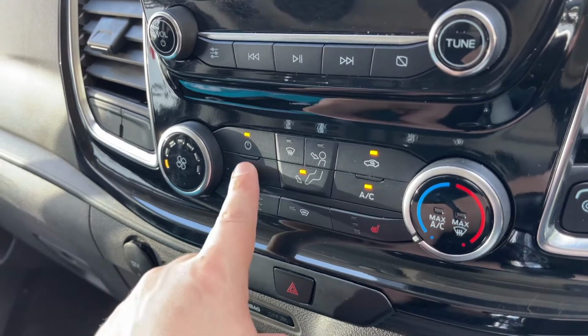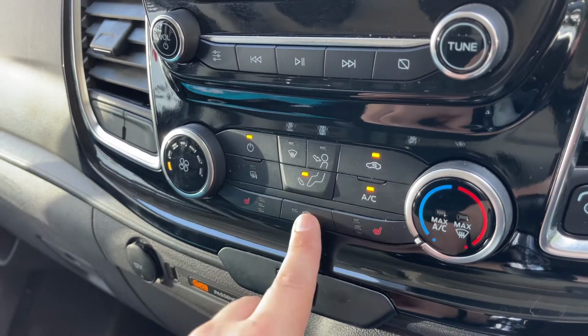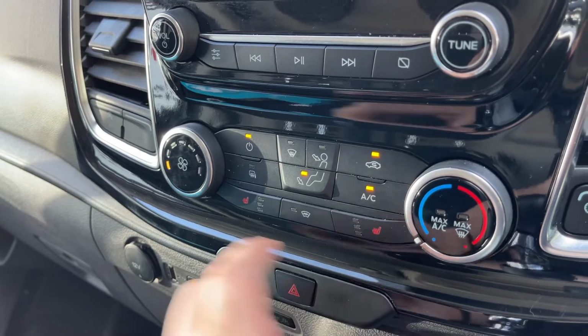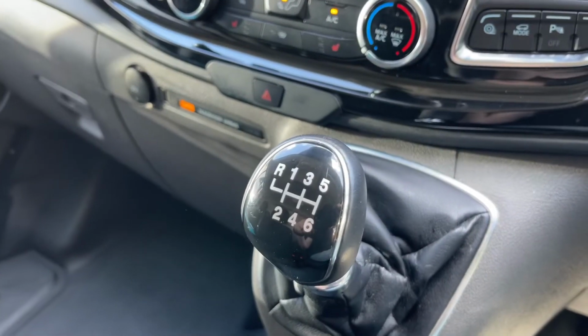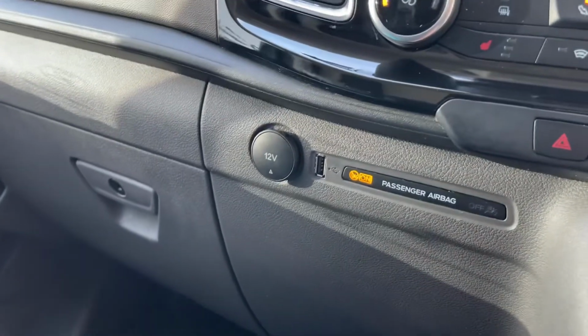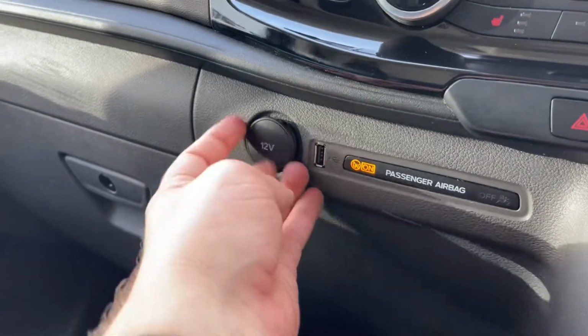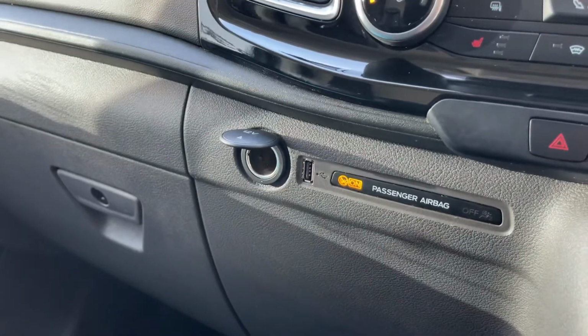And at the bottom here, we have heated mirrors, heated front screen, heated driver's seat with 3 settings, and the same for the passenger just there. We then have a 6-speed manual gearbox, next to which we have one of the 2 USB inputs I mentioned before and a 12-volt charging socket there as well.